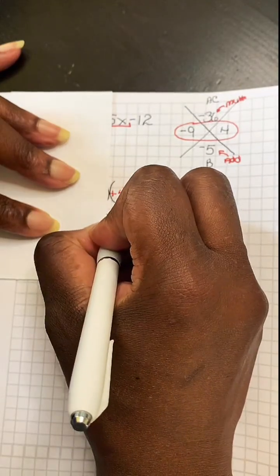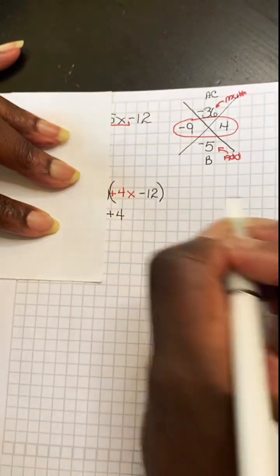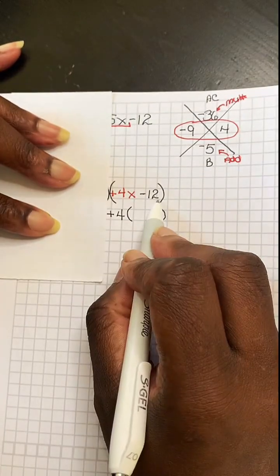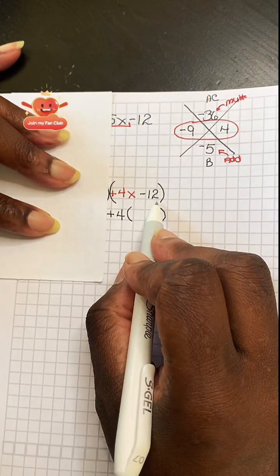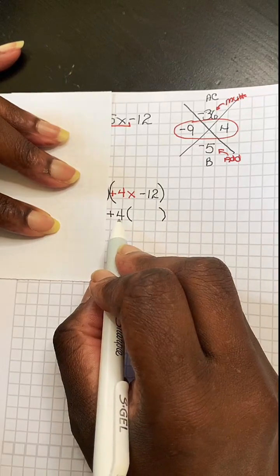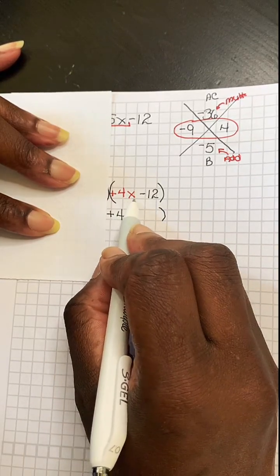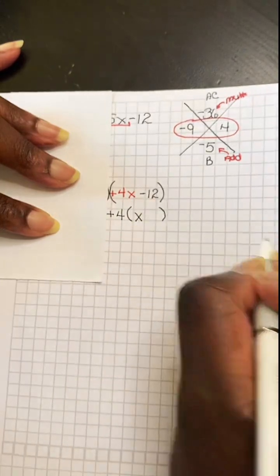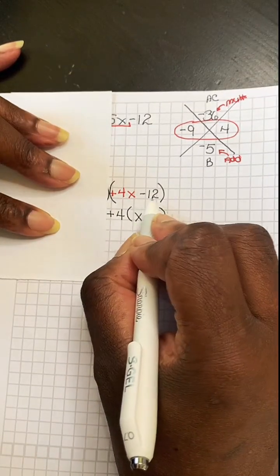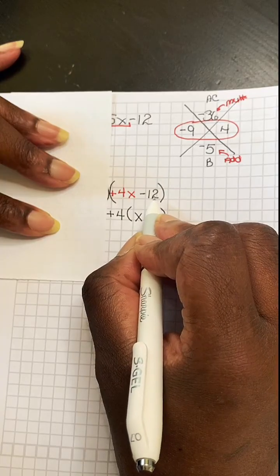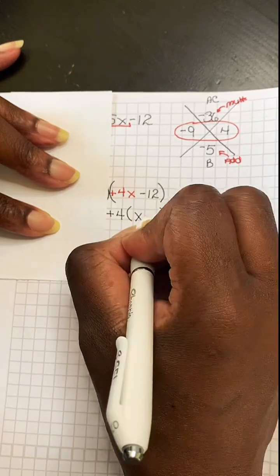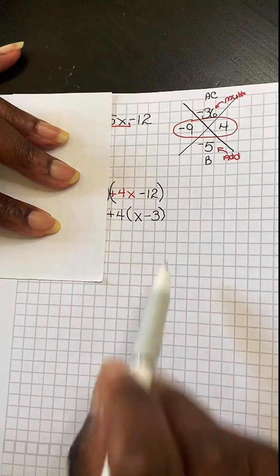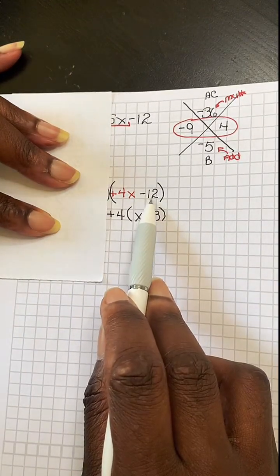So we're going to pull out a 4. Now we're going to divide, not a 4x, because that negative 12 does not have an x. So it's just a 4. Let's divide. 4x divided by 4 gives me 1x, or just x. And then negative 12 divided by 4 gives me a negative 3. Okay, minus signs can act as negatives.